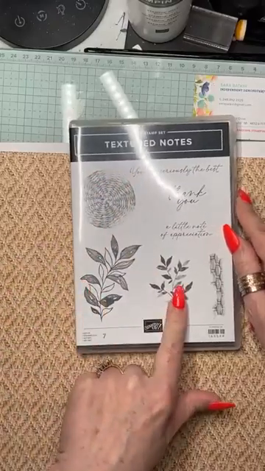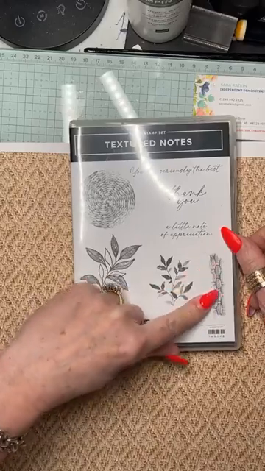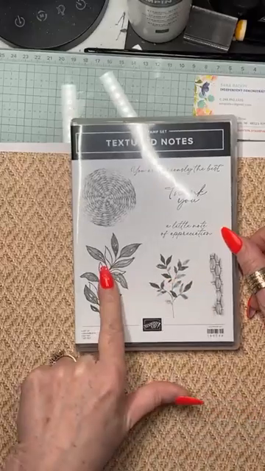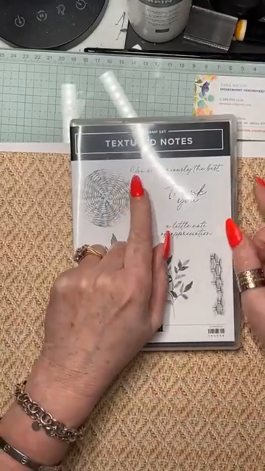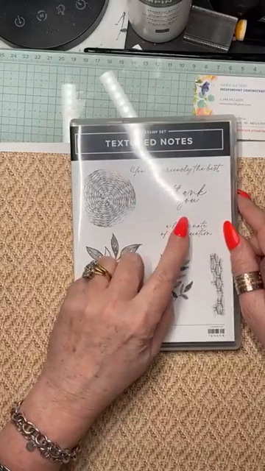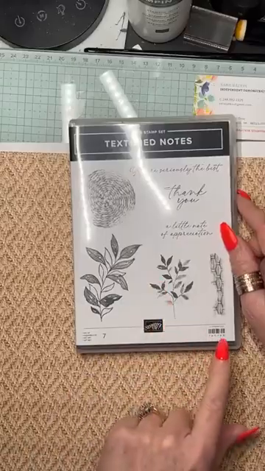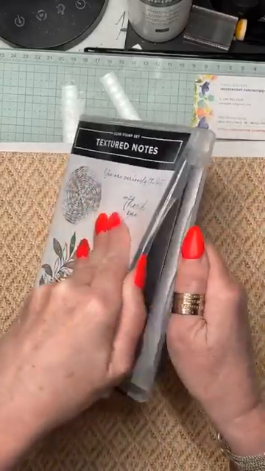Now, the fun thing about this set is you have your stamped images, again, a miniature basket, a base of a basket, you've got some florals, and then a woven piece here that we're going to use. So I'm going to use this one, and this one. Then you've got 3 words: you are seriously the best, thank you, and a little note of appreciation. So 165548, and then it has a die set.